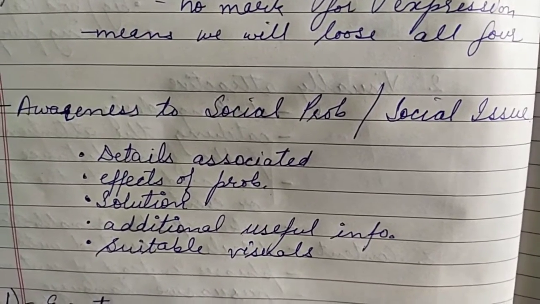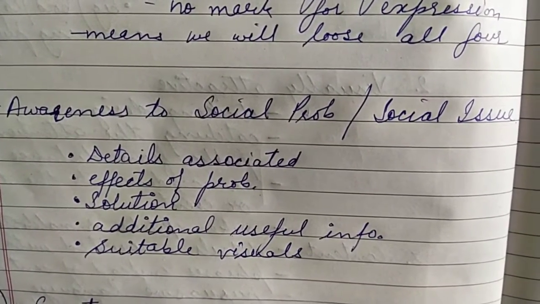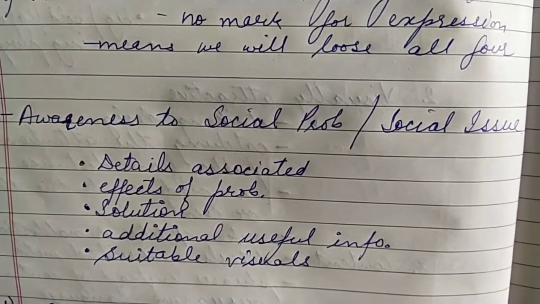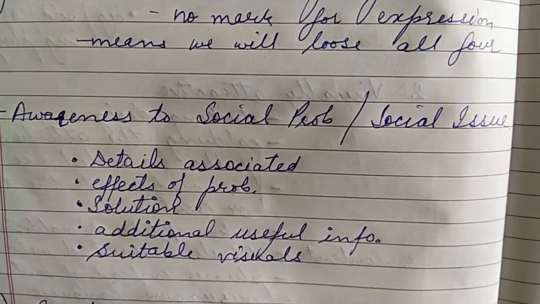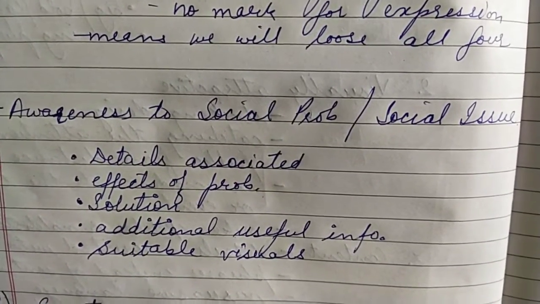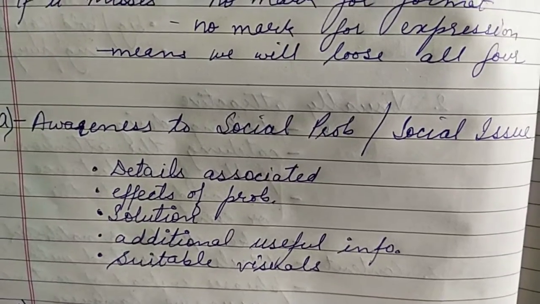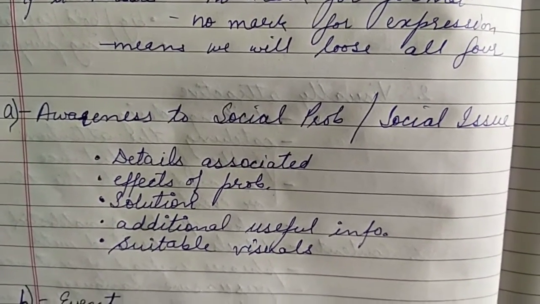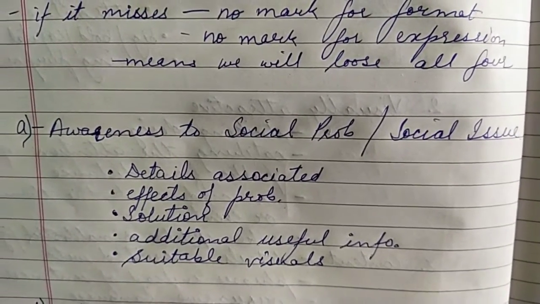As in the case of coronavirus, the effects of the problem are that it will affect your lungs, it has no vaccines, and it even causes death, and the solution is only and only social distancing.